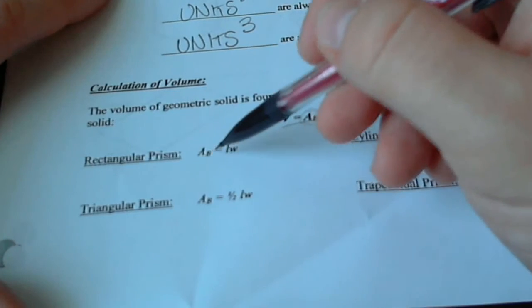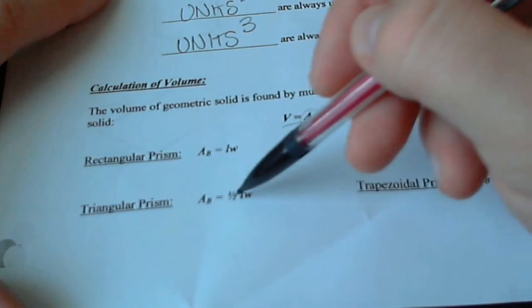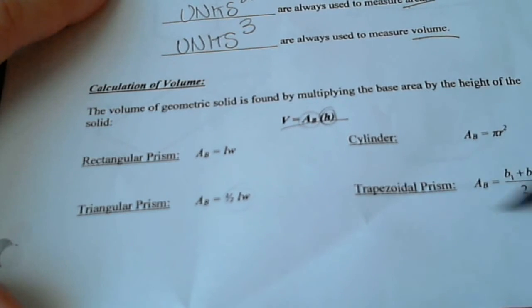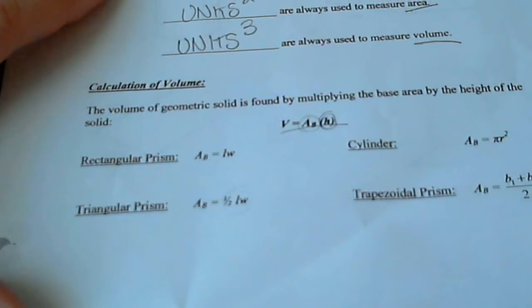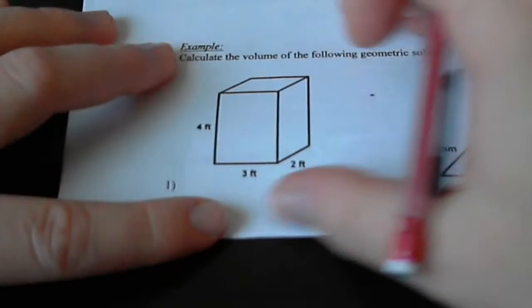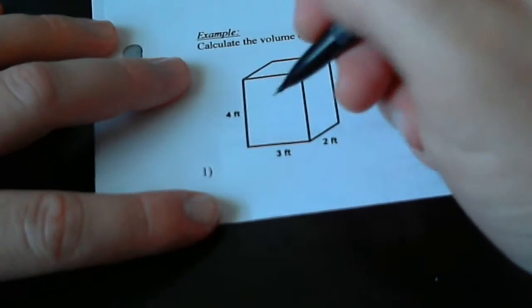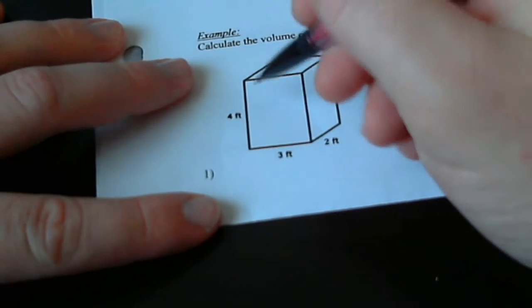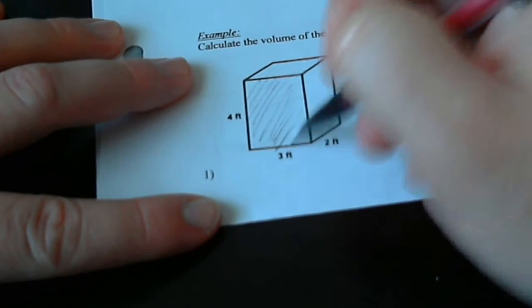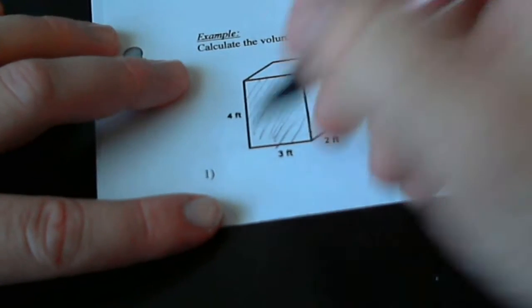Rectangular prisms, area of the base is length times width. Triangular, 1/2 length times width. And cylinder and trapezoidal, these are all the same base area calculations that we used whenever we were talking about surface area. Now, volume is really just about being able to do the calculations. So let's calculate here. I'm going to call my base area this side right here so that we can easily see it. So that shaded area is my base.